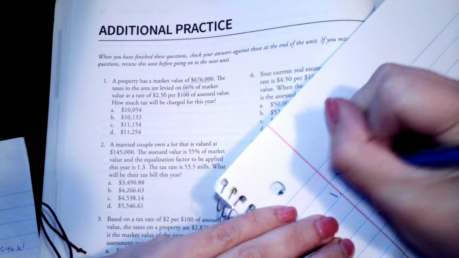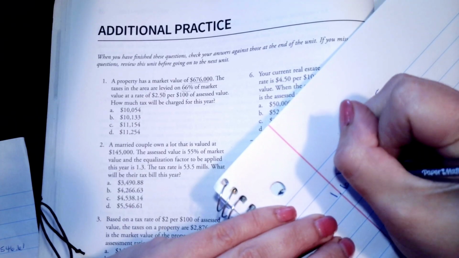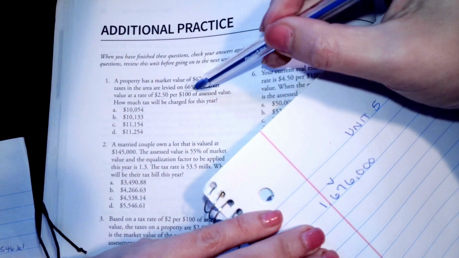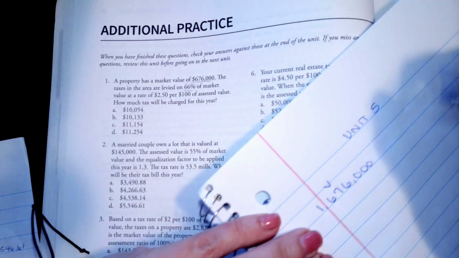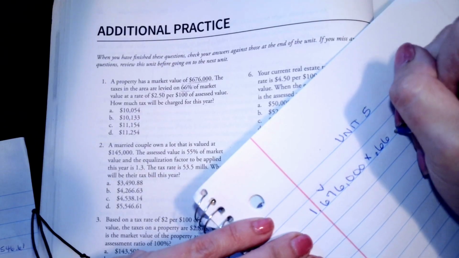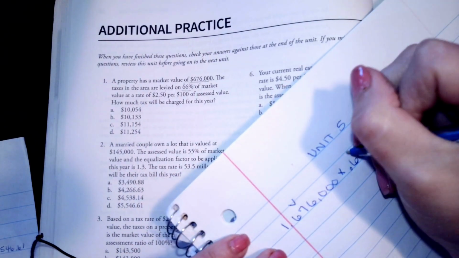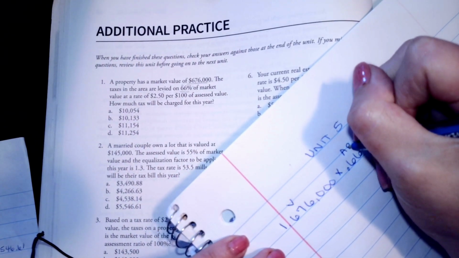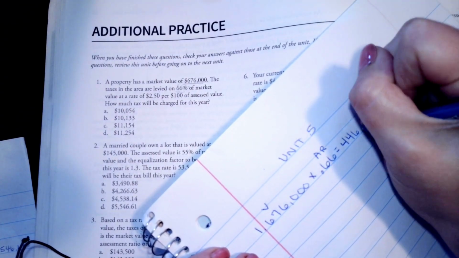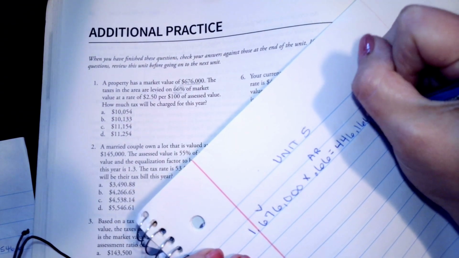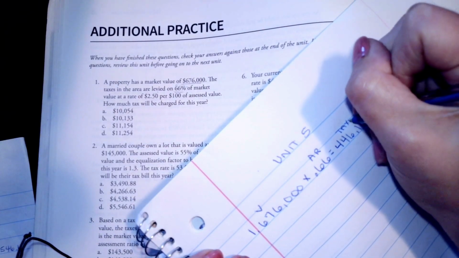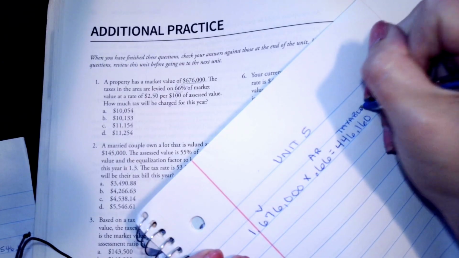So we're going to take the current value of $676,000. They are only going to pay taxes on 66% of this value. So let's multiply it and find how much it's actually going to be. This is the assessment rate. It's $446,160. This is what is actually taxable. This is what the taxes are going to be based off of.